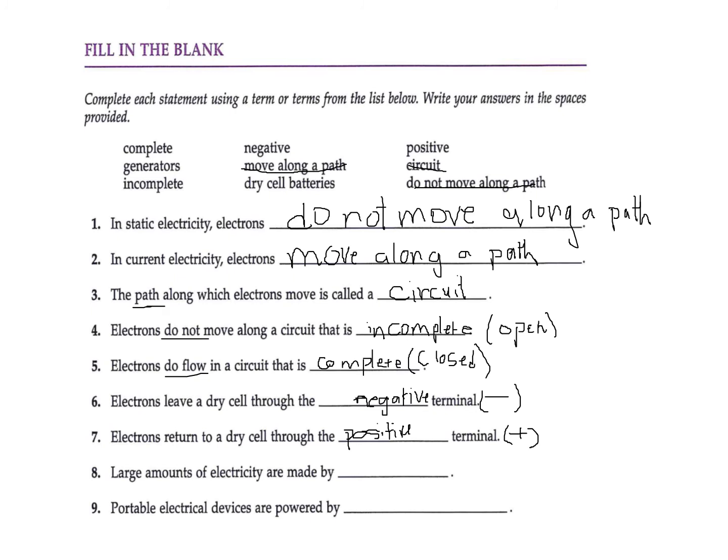Large amounts of electricity are made by generators. Remember, if I want lots and lots of electricity, I need to have a generator. I cannot create that electricity with my battery. No one wants to light up their house with a battery. So we need generators. Portable electrical devices are powered by dry cell batteries.